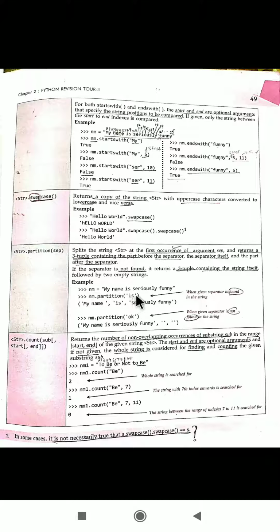If that particular substring is found, it will partition the string into a three-tuple containing different parts. Wherever it has been found, firstly it will give the part before it, then the substring itself, and then the rest of the string. So you will get three parts if the particular substring is found in the given string.